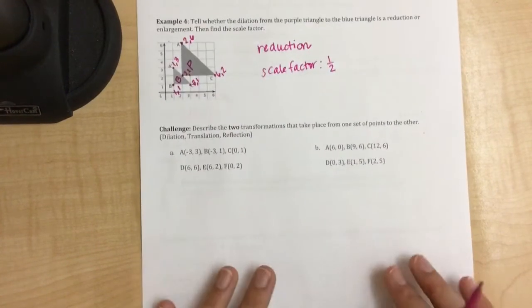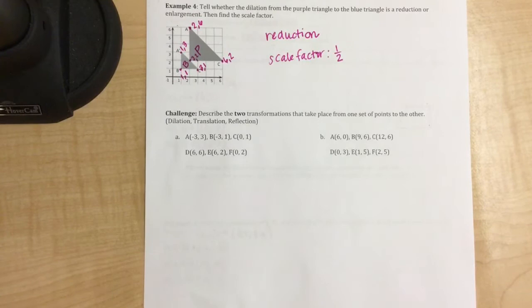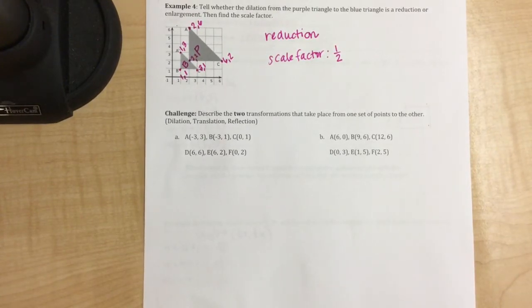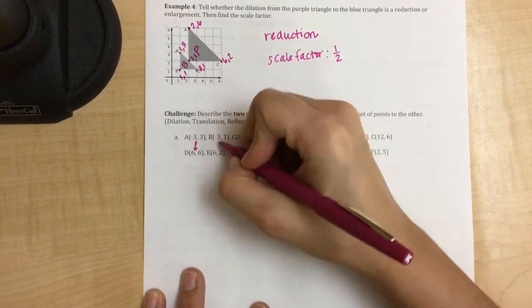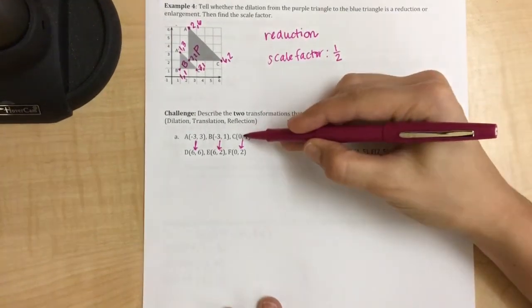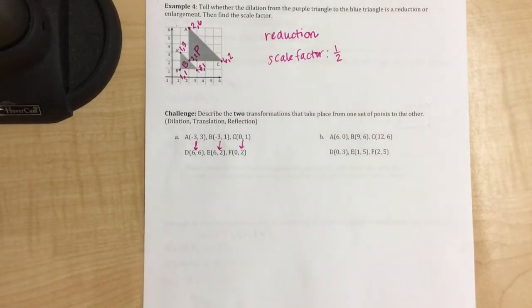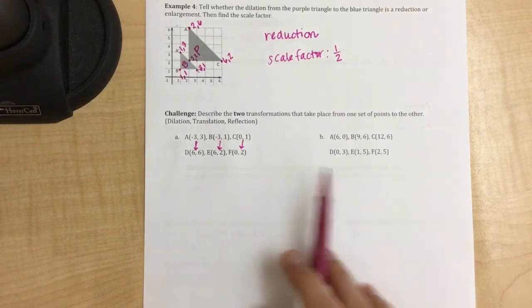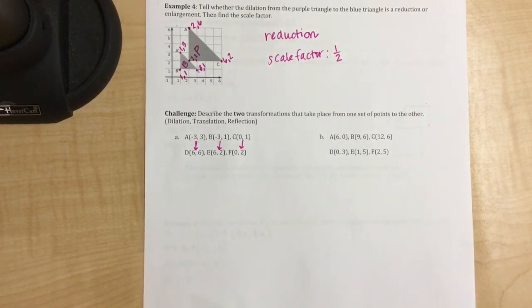The last part we're not going to do together, but I challenge you guys to try it, is to describe the 2 transformations that take place from one set of points to the other. So what's happening from these points to the second set of points is 2 transformations. Maybe it's a dilation times, sorry, maybe times 5 and then a reflection. Maybe it's a translation down 2 and then a dilation. So think back to everything we've learned, dilations, translations, and reflections, and see if you can figure out what the 2 transformations are that you need to use to get from the first set of points to the second. So it's kind of like a guess and check puzzle you're trying to figure out. If you figure out one of these, let me know and I'll give you a Cougar Kudos for that.